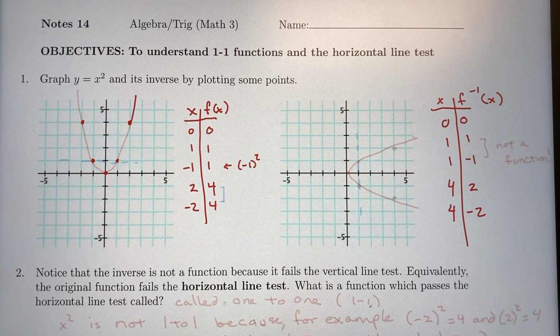So if the original graph looks like a parabola, the inverse looks like, well, let's see, 0, 0, 1, 1, 1. Ooh, this fails the vertical line test. Okay, and then 2, 4, and negative 2 also 4 as input.